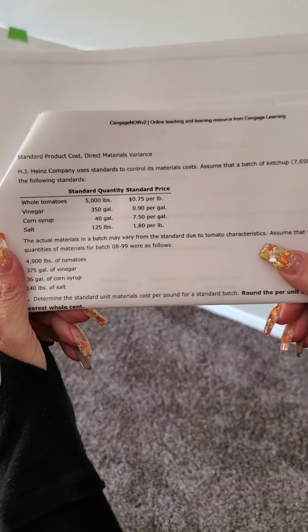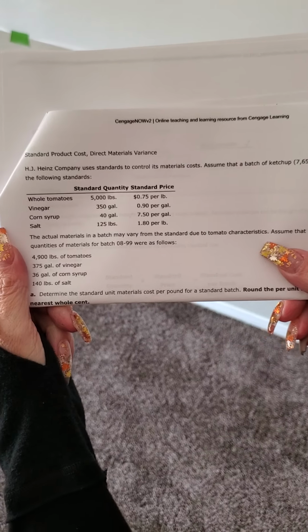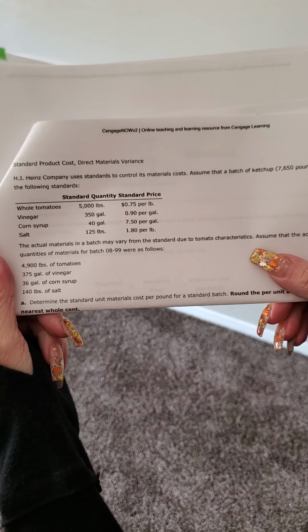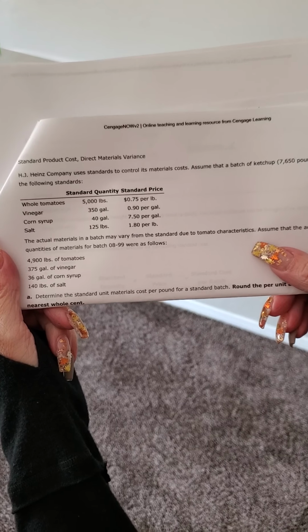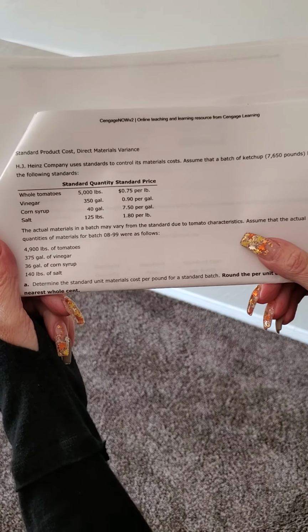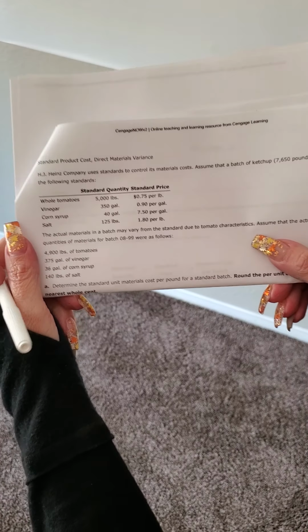All right, everybody, our next exercise in this chapter is 23-7. H.J. Heinz Company uses standards to control its material costs. Assuming that a batch of ketchup, 7,650 pounds, has the following standards.